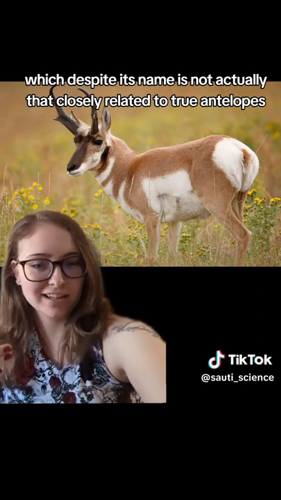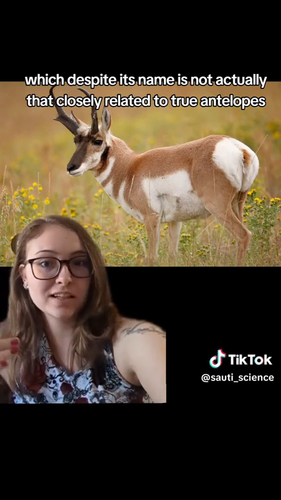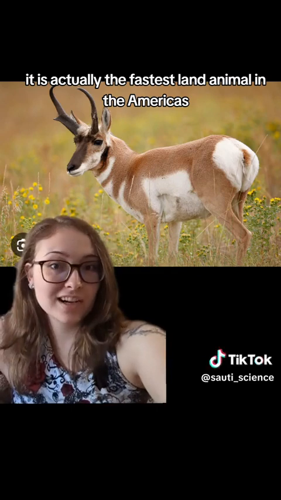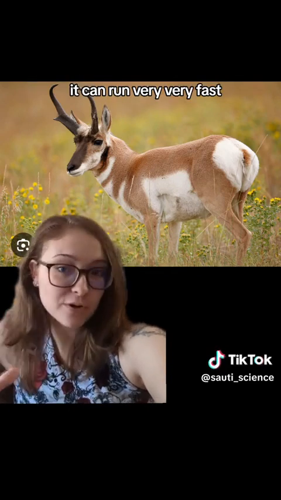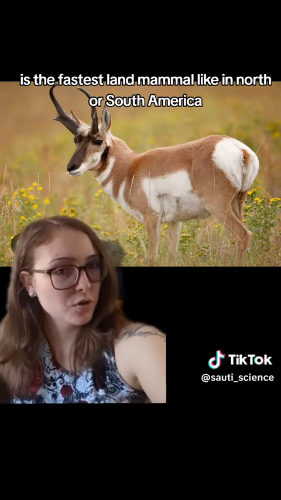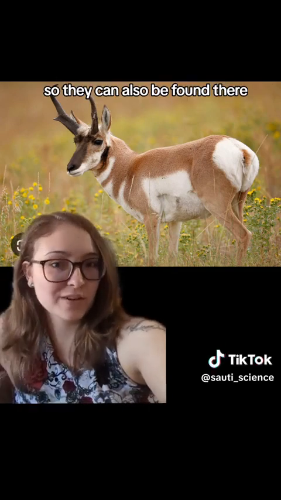Another feature of the Canadian prairies is the pronghorn antelope, which despite its name is not actually that closely related to true antelopes. It is actually the fastest land animal in the Americas. It can run very, very fast. It's the fastest land mammal in North or South America. So they can also be found there.